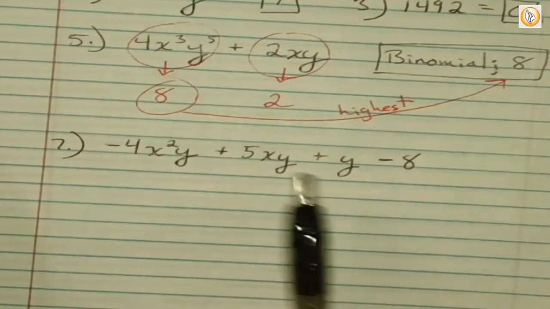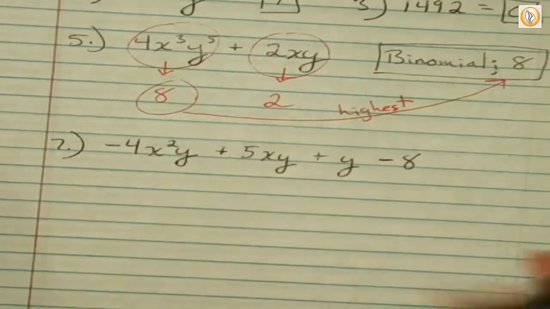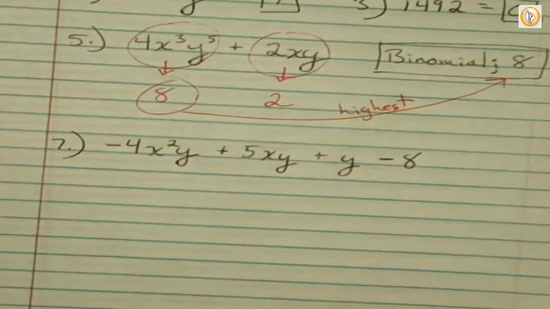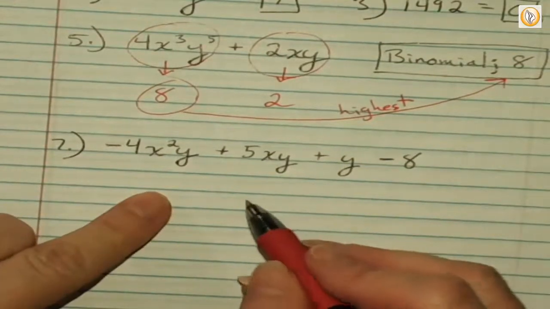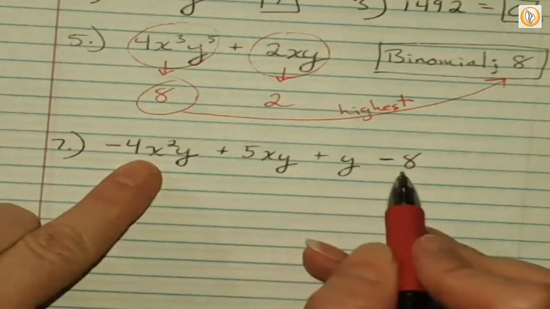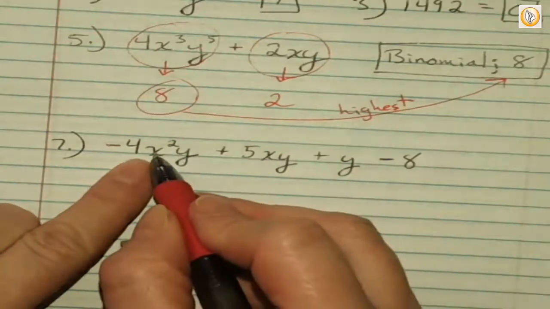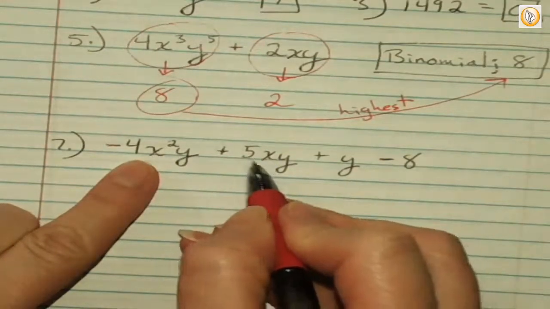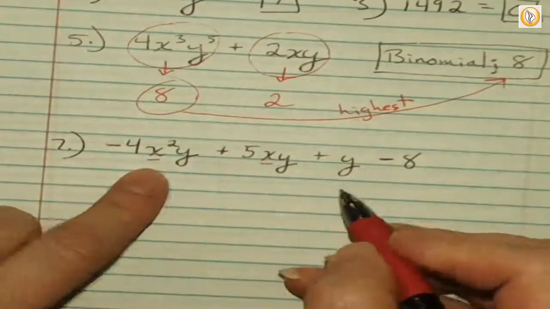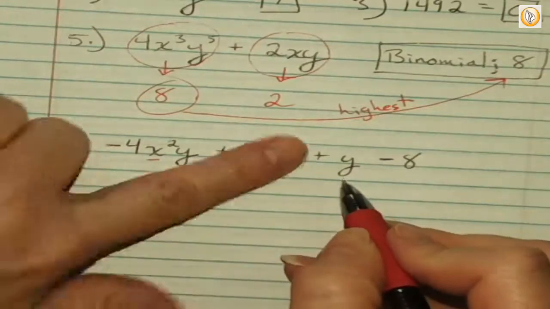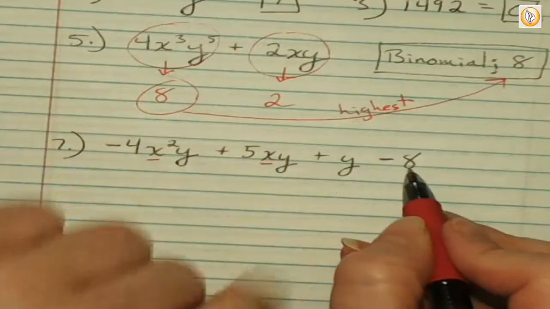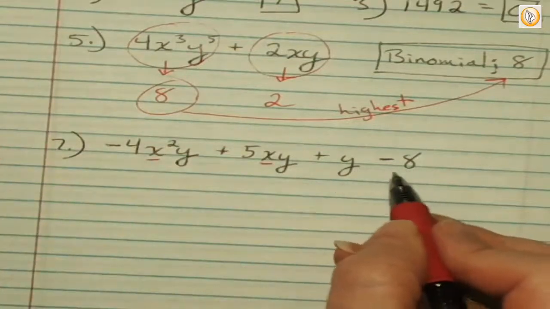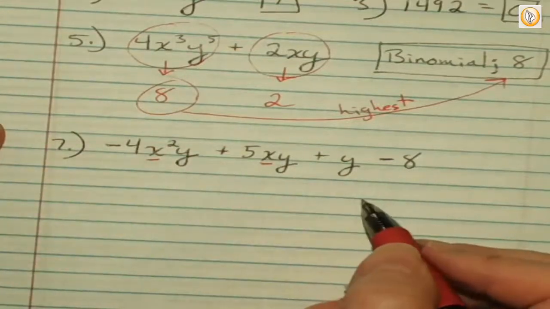Let's look at number 7 real quick, because that was a question for a lot of y'all. Notice, this is written in descending order. Do you see how it's x squared, then x? Then they focus on the y's, so they have y, and then the constant is at the end. So this is in correct format.